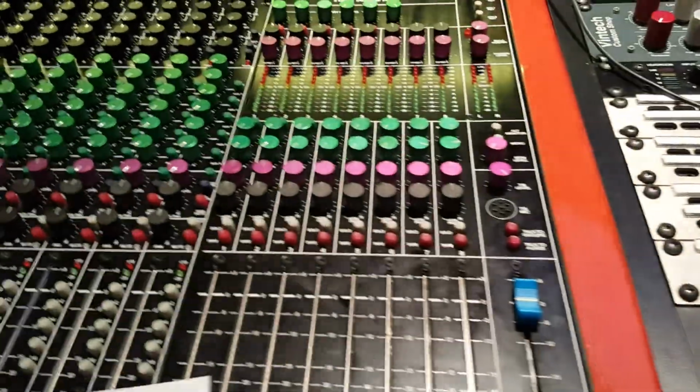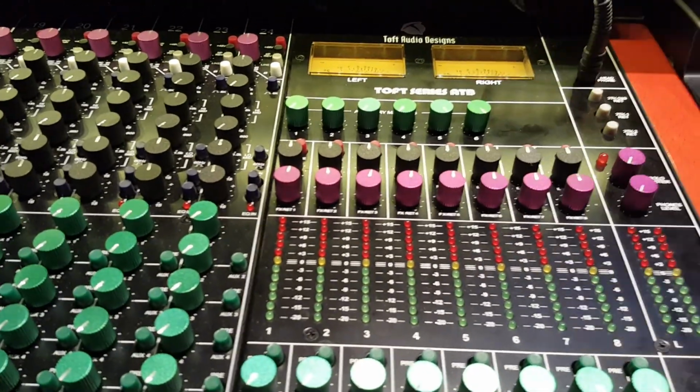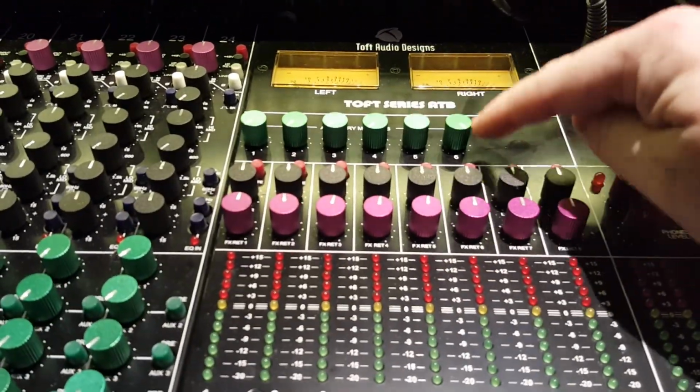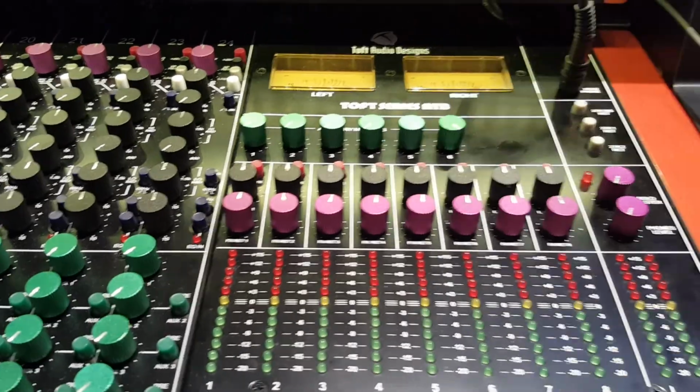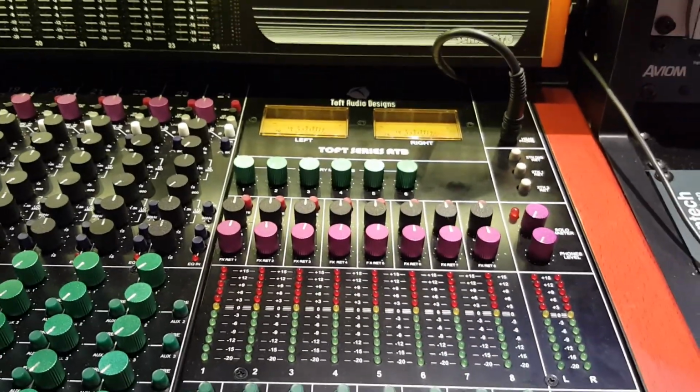Another way of doing that is to be able to solo the aux masters. Now, going up here to the top, we see that we have 5 aux masters. We're using aux 5 and 6, so I've turned them up. But you'll notice that there's no solos for the aux master, so I can't solo it.